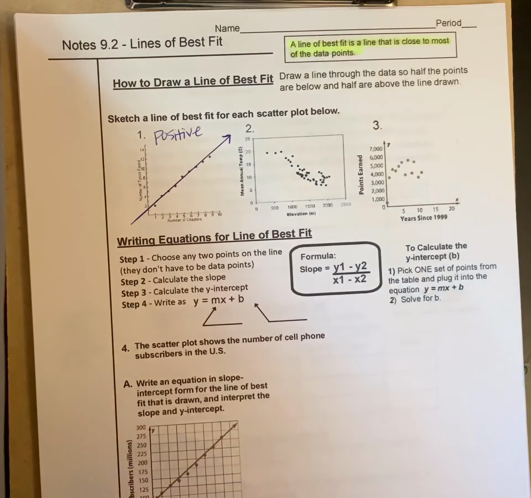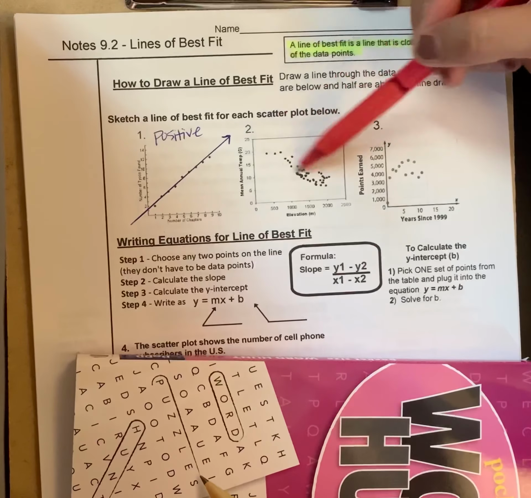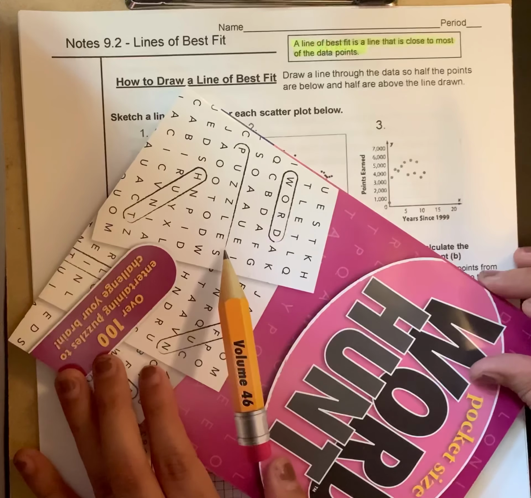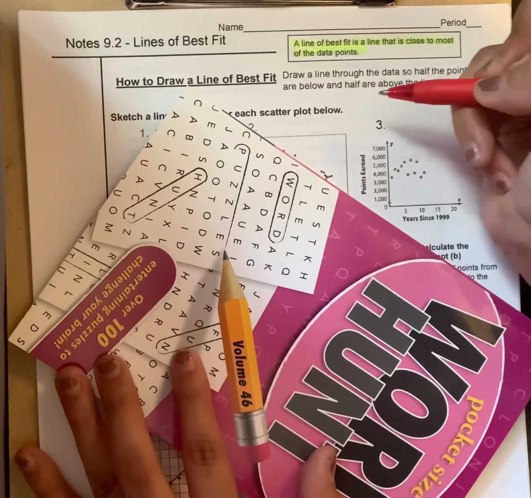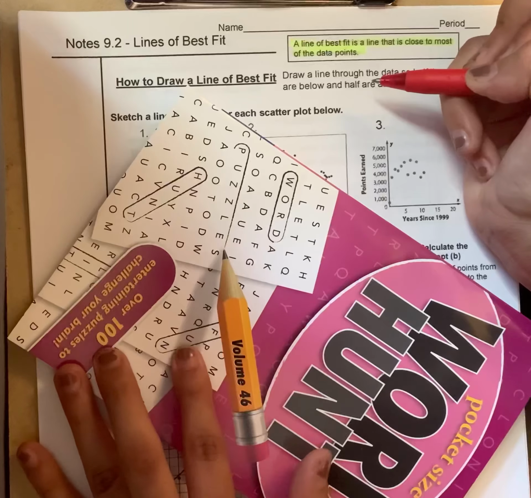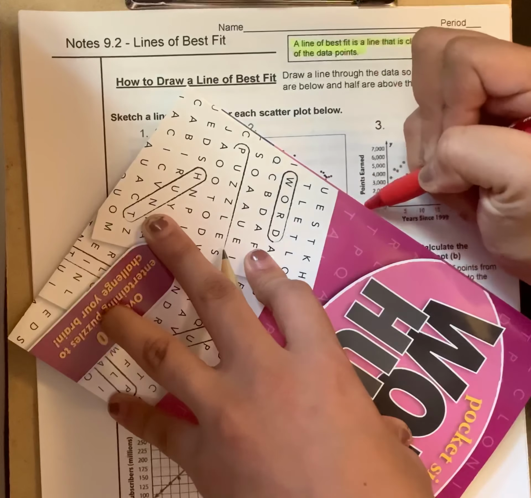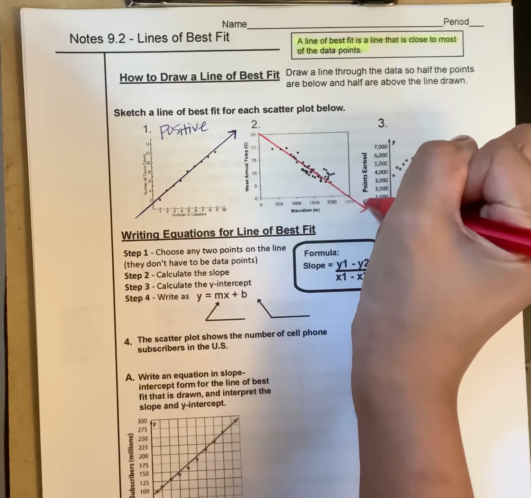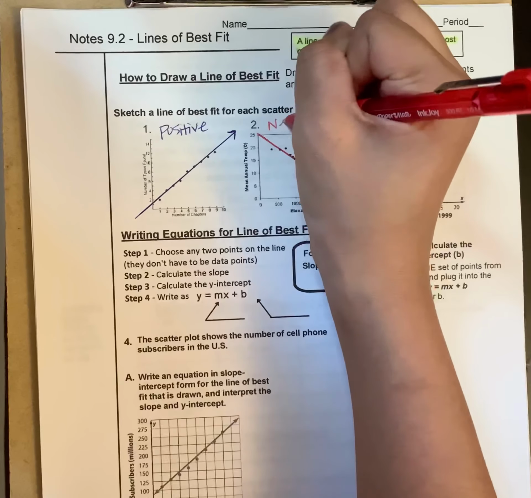Let's look at the second example. Now, these dots are going downwards. So we're going to line up our straight edge in a way where about half of the points are above and half of the points are below. So let's do that. We're going to draw a straight line through it. And there we go. Because this is going down, we know that this is a negative line.